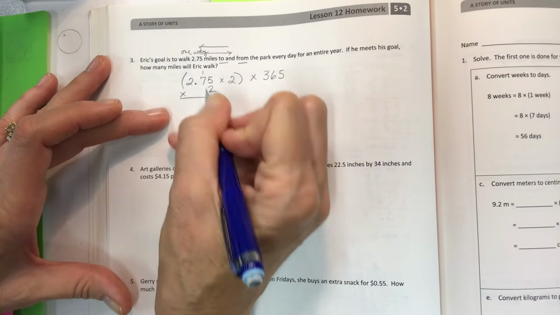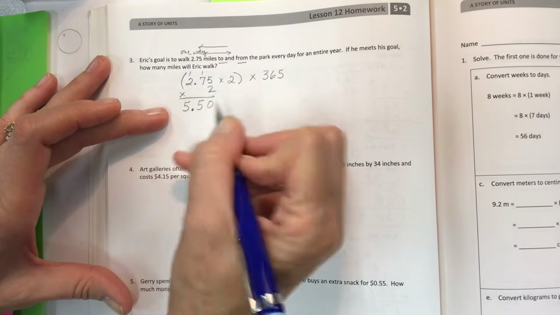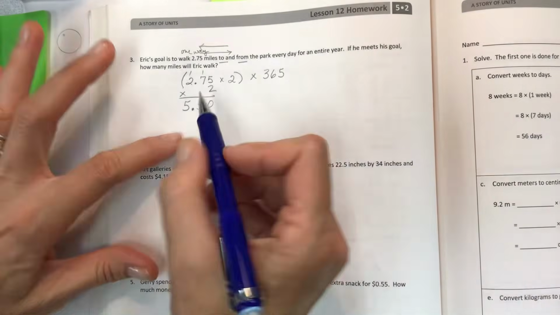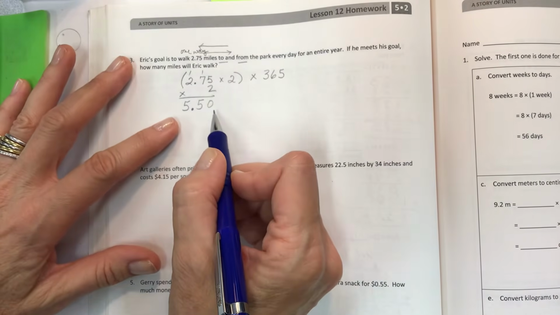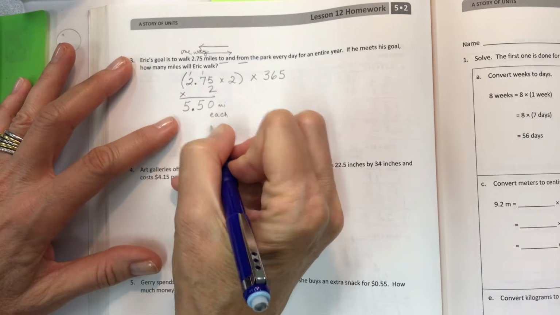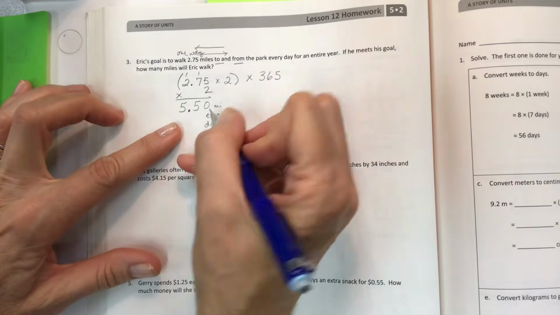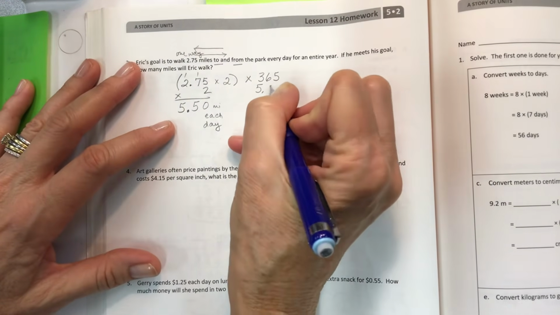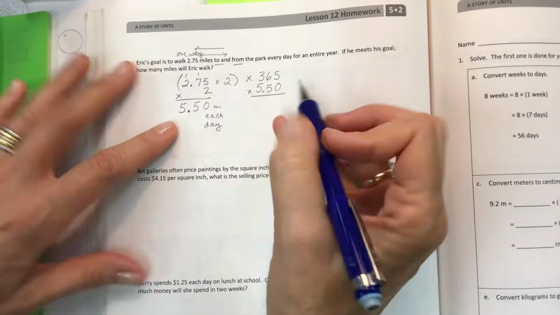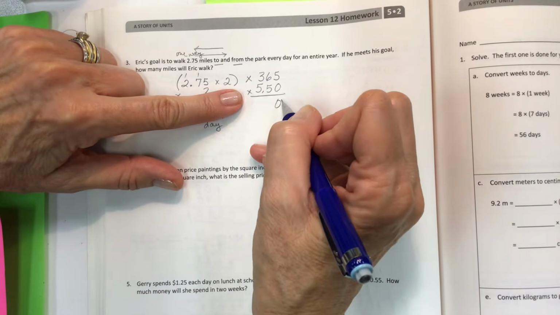5 times 2 is 10, 14, 15, and then 4, 5. So it's 5 and a half, 5.5, 5 and 50 hundredths miles each day, times the 365. So since I have a 0, I'm just going to move this over here and set up my multiplication this way because I like it when I have a 0 on the bottom.